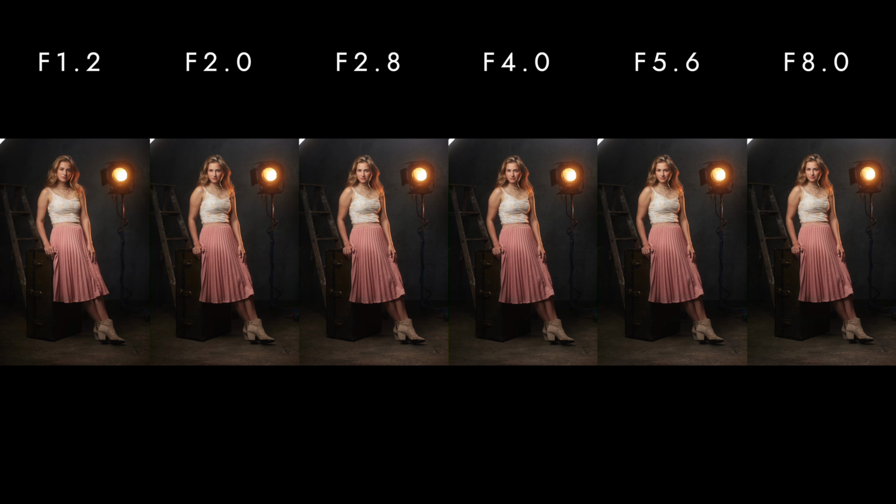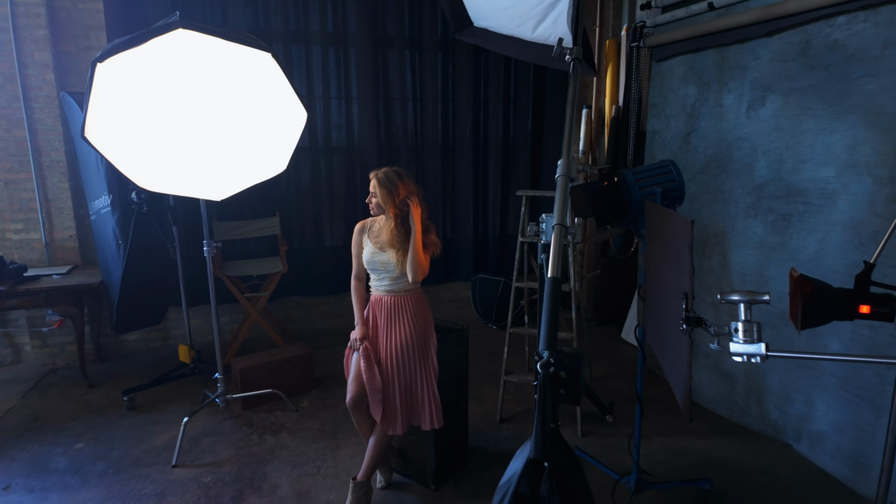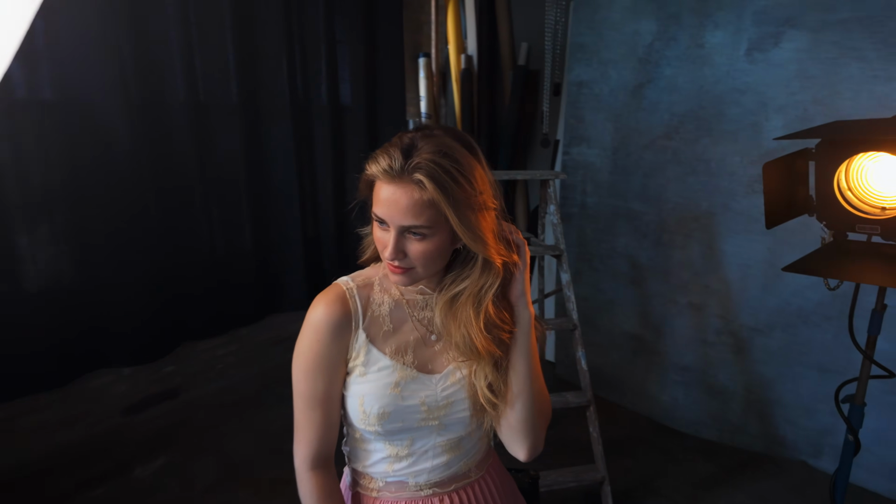Now let's look at 6 images side by side, starting with f1.2 on the left, then f2, then 2.8, then 4, 5.6, and finally f8. You can see how the elements in the background go from blurry to sharp. The key takeaway is that landing somewhere in the middle probably doesn't help you, because you're not really isolating the subject and you're not fully showing the details in the background. Most of the time, I do shoot between 5.6 and f8 in the studio to keep those details crisp and enhance the overall quality of the image.